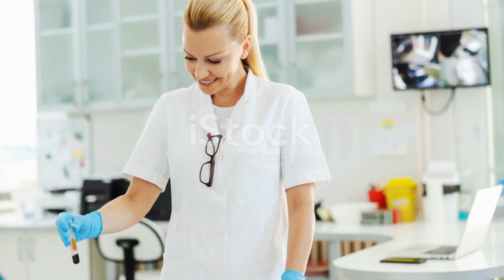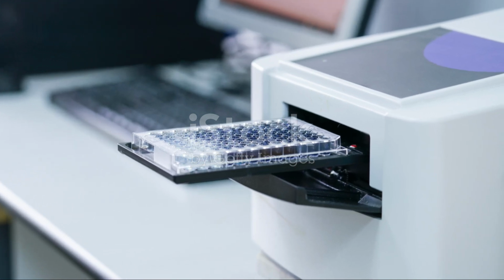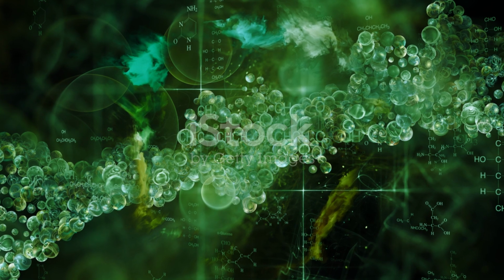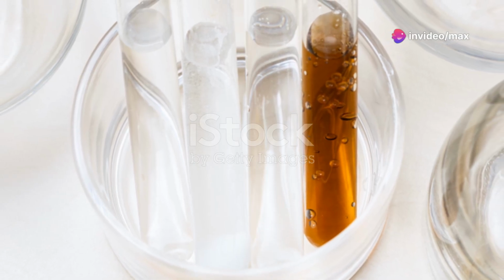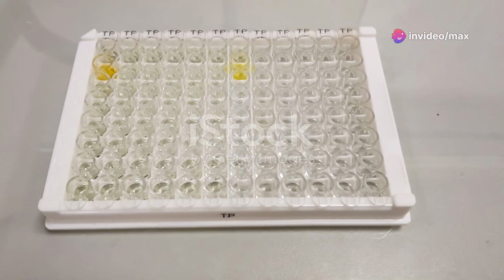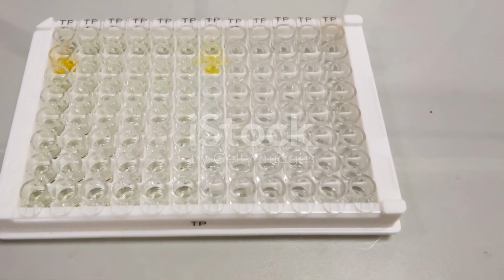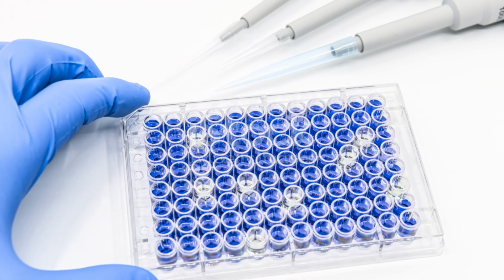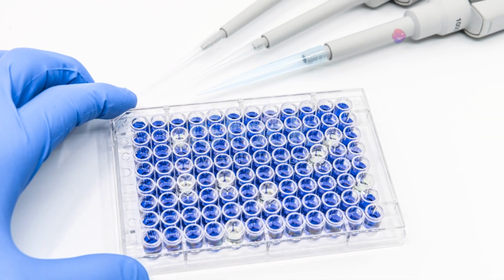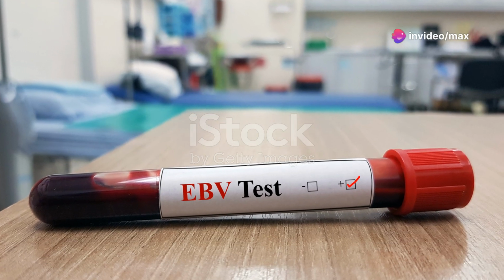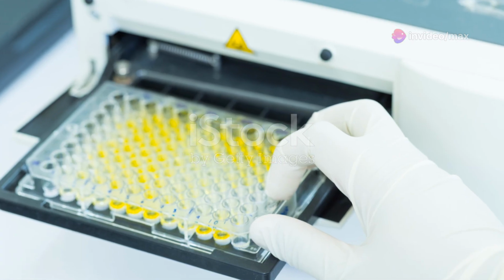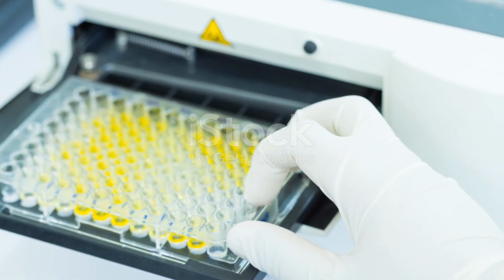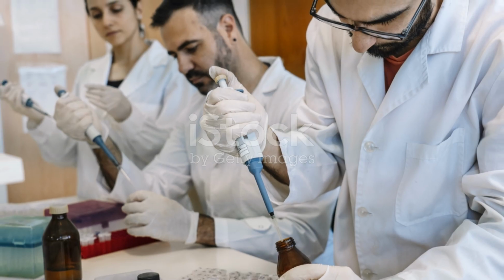Finally, the moment of truth. We add the substrate, our enzyme's canvas. If our target molecule is present, the enzyme will spring into action, transforming the substrate and producing a color change. We measure the intensity of the color change using a spectrophotometer. The intensity directly correlates to the amount of our target molecule in the sample. This elegant dance of molecules and washes culminates in a simple, easy-to-interpret signal revealing the presence and quantity of our target. But ELISA is not a one-size-fits-all technique.